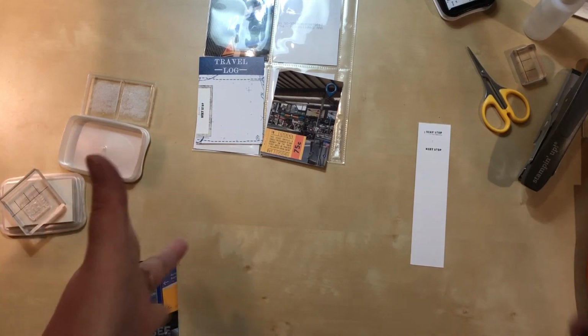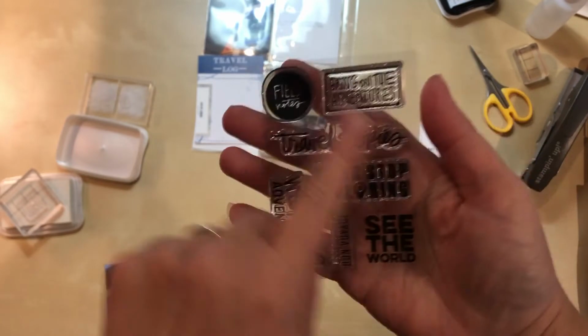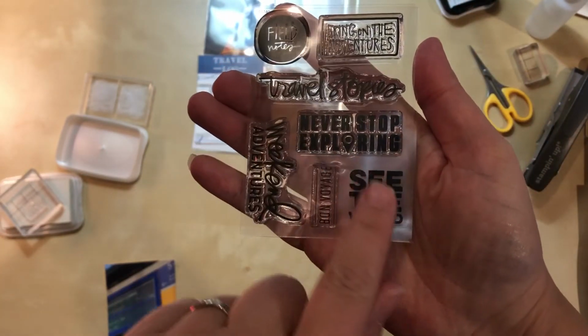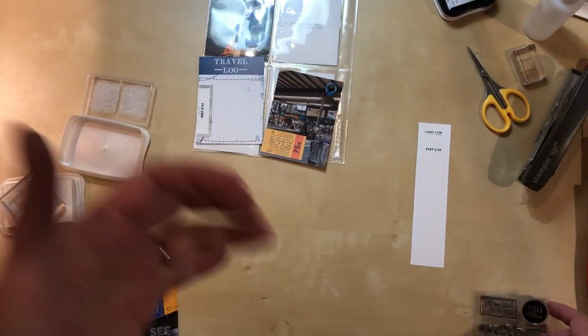I did the stamping on the photo and I used this set. It's from Allie Edwards. It doesn't say that, but I know it's her because I recognize the writing. It's a travel set, and I liked this one that says See the World because it's a bold and filled alphabet. So when I stamp it, the white's really going to come out.